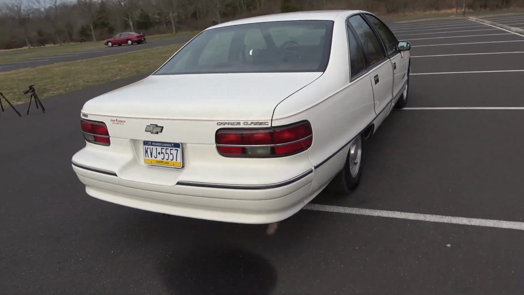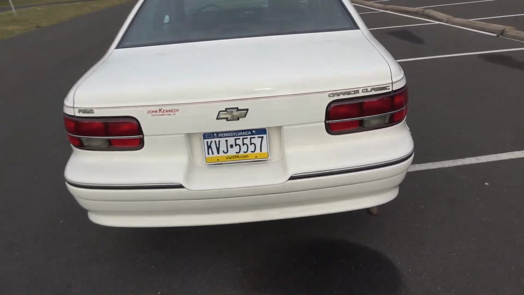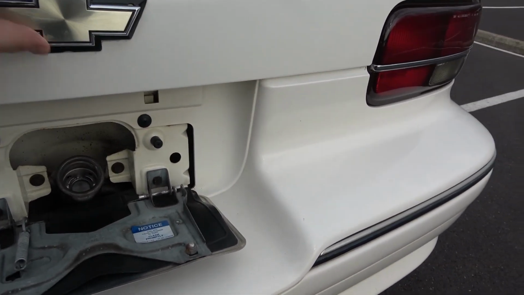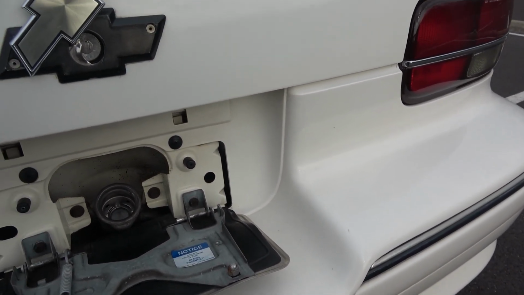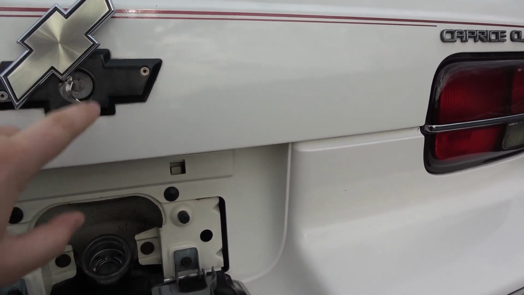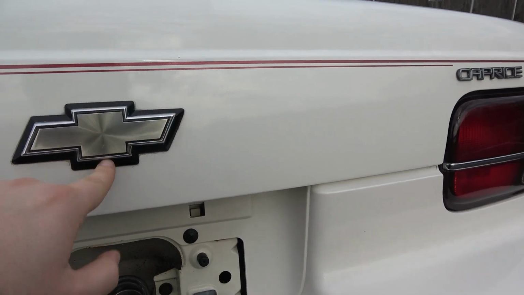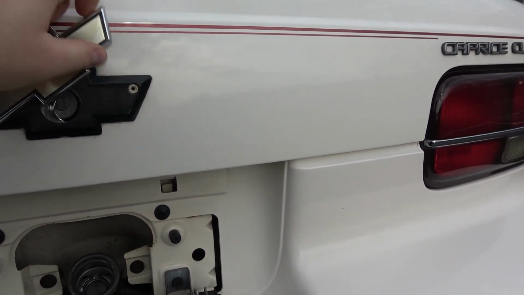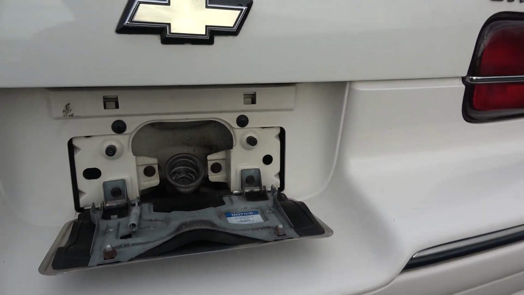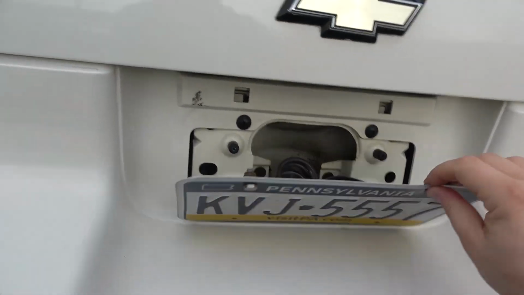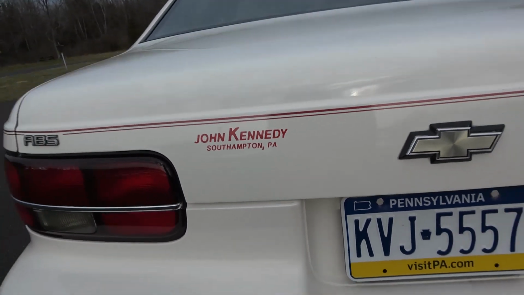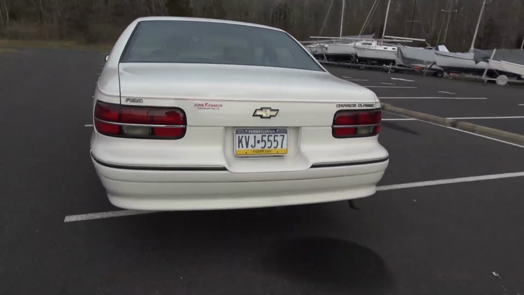Here we go. Fun feature about the license plate. That's where you fill the tank. And there's a keyhole here. It sticks out. This is not an error. This is the little thing that holds the plate up. You can push it in like that, or you can just lower it manually. So here we go. Apparently this dealership doesn't even exist anymore, so that's a nice little piece of history you'll have there.